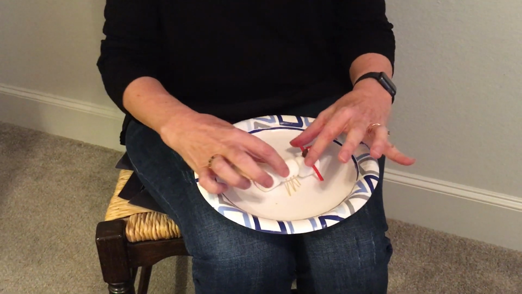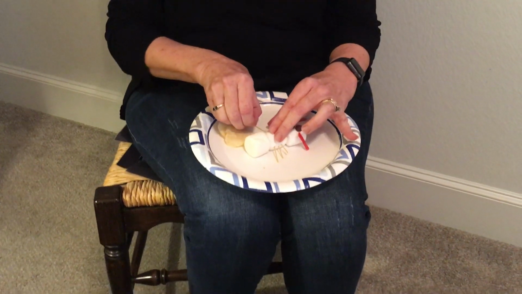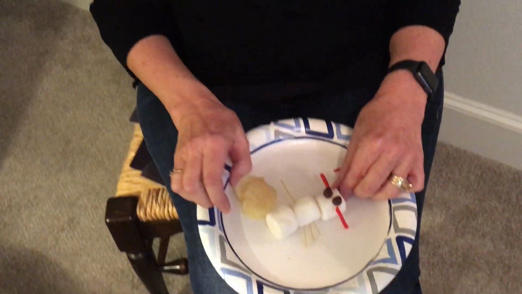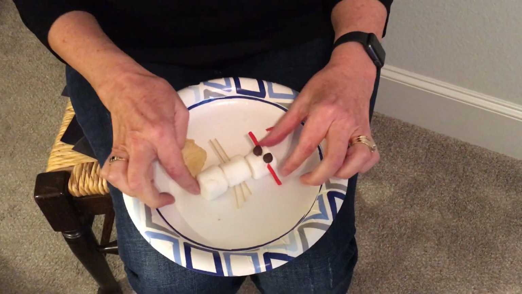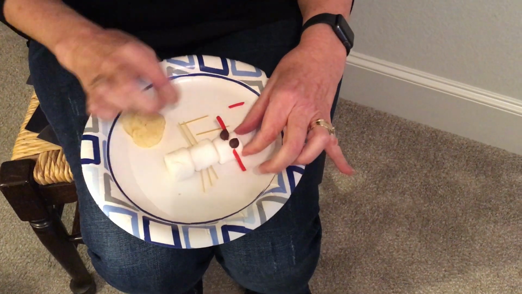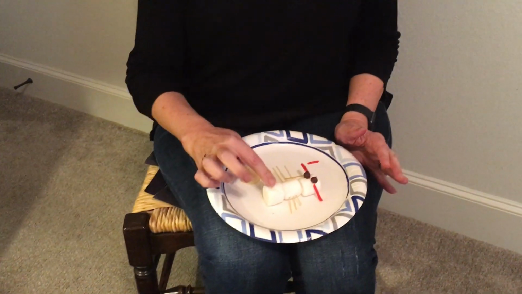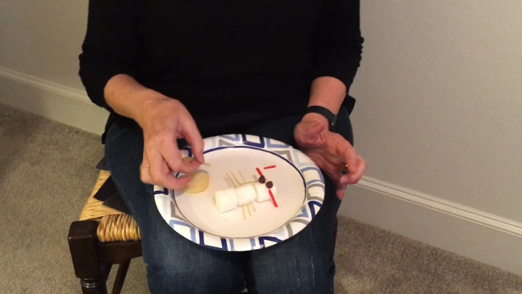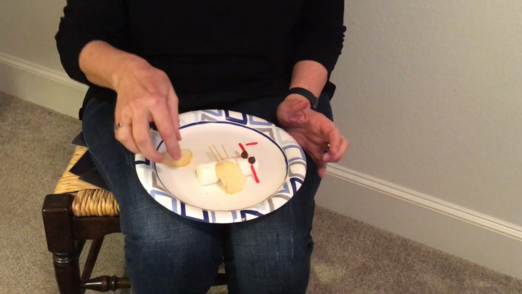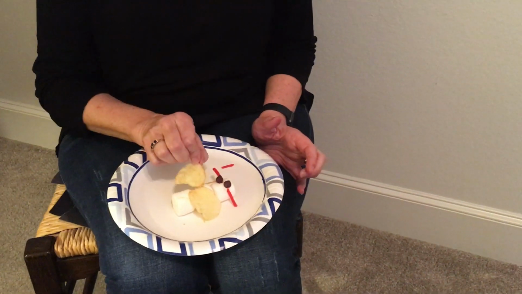And now for the thorax, I know that the legs are connected to the thorax, so I'm going to put 3 legs on each side. And I used spaghetti noodles, but you could use pretzels, or anything, maybe thin sticks, whatever you'd like. And if your insect flies, you can add some wings. 1, 2. Maybe I want to make this a fly.